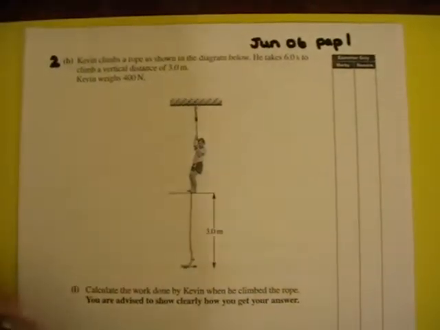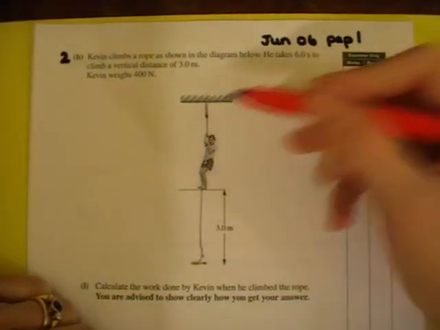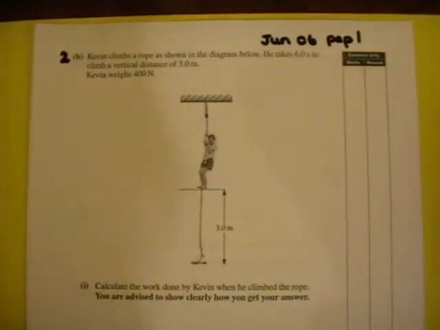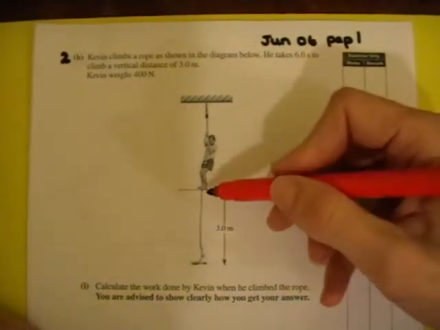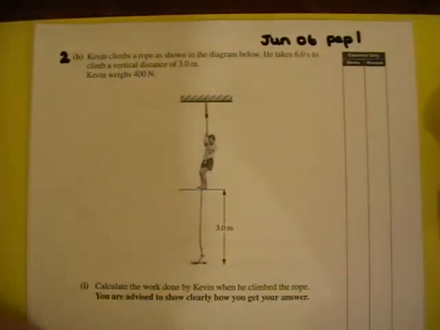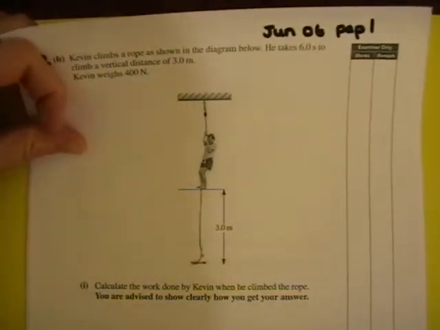This is June 6, Paper 1, Question 2b. Kevin climbs up a rope, as shown in the diagram below. He takes 6 seconds to climb a vertical distance of 3 metres. Kevin weighs 400 newtons. Calculate the work done by Kevin when he climbed the rope. You're advised to show clearly how you get your answer.